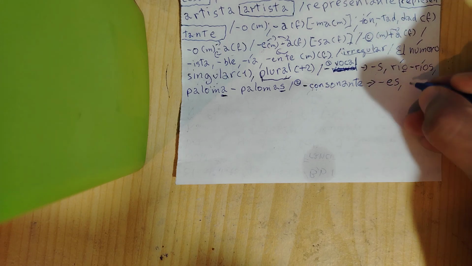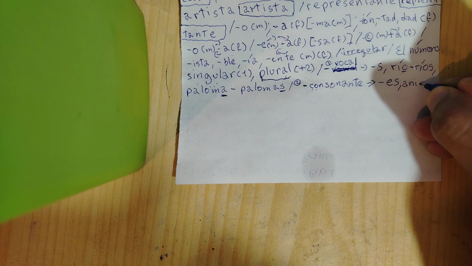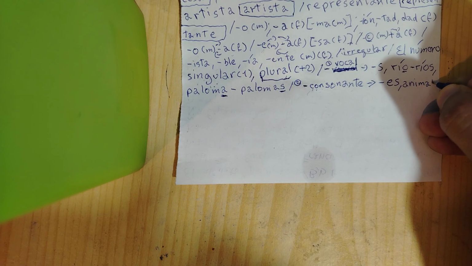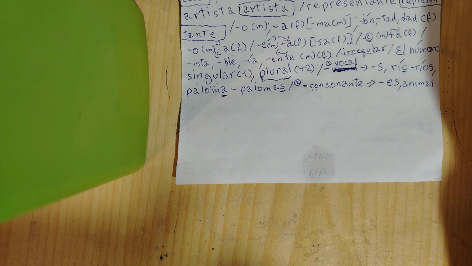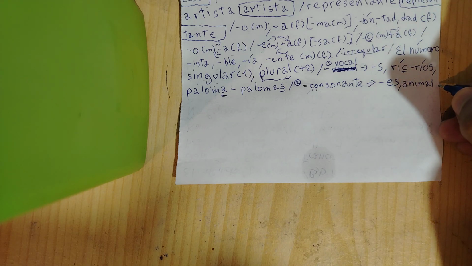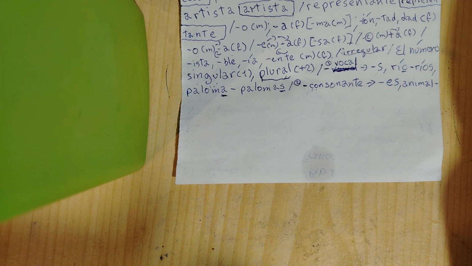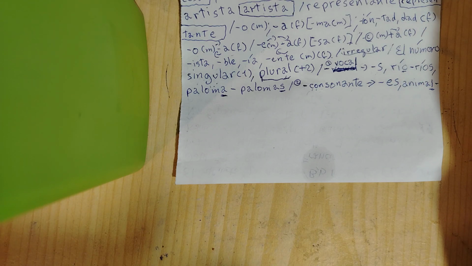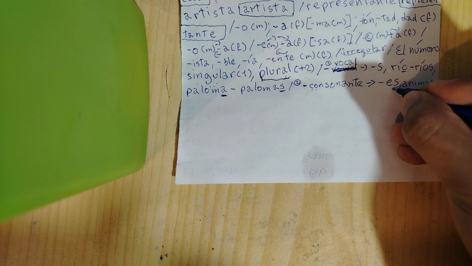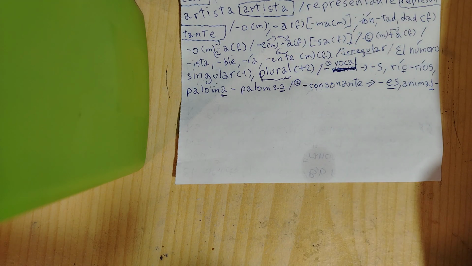Animal in Spanish is animal. It ends with L, a consonante, so we have to add es.